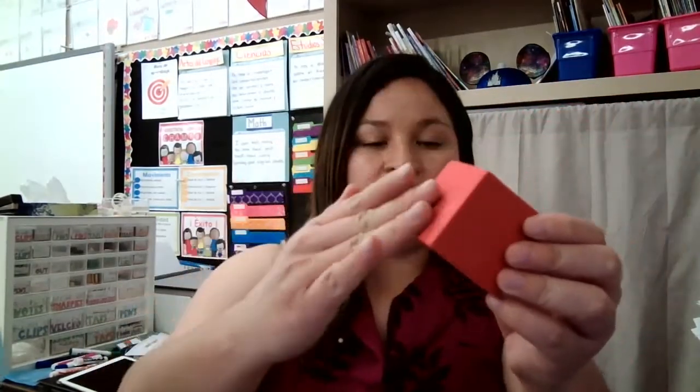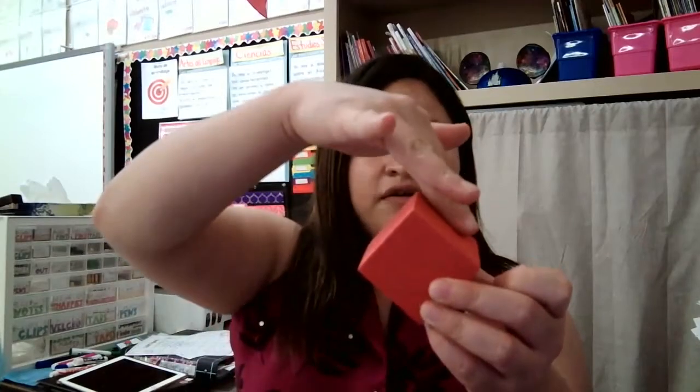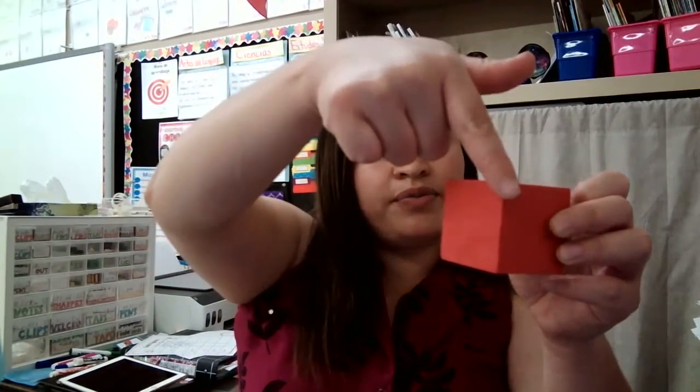Let's look at the sphere. The sphere does not have any flat faces. So if it doesn't have flat faces, it cannot have edges. There's no 2 flat faces that are meeting. And also, there's no vertices. A vertex is where 3 flat faces meet. So, for instance, on the cube, we have 1 flat face, 2 flat faces, 3 flat faces, and they meet right here. It's a corner.